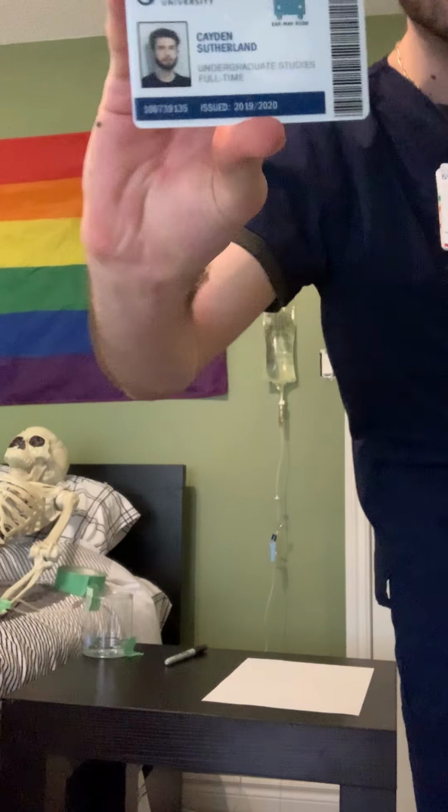Hello, my name is Cayden, I'm a first-year nursing student with Ontario Tech University, and today I will be demonstrating my final IV therapy spot test. Here's my student ID and the blank sheet of paper I will be using for calculations.